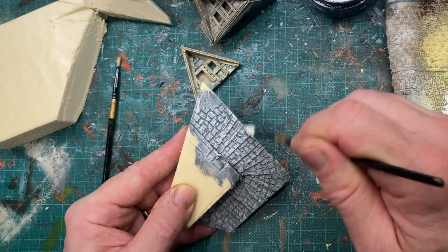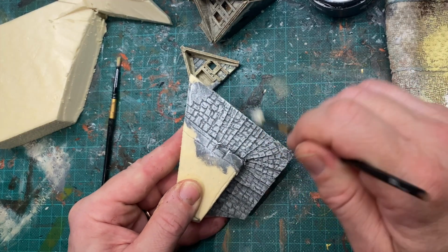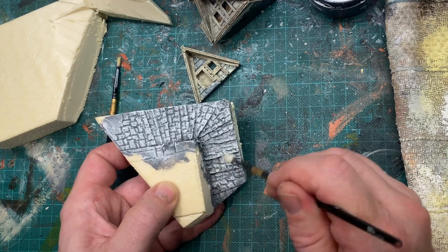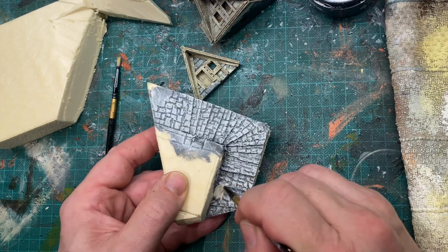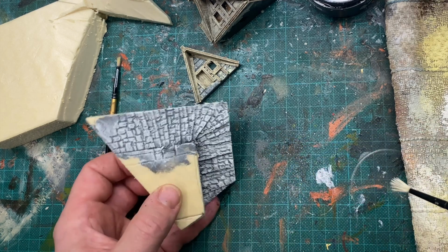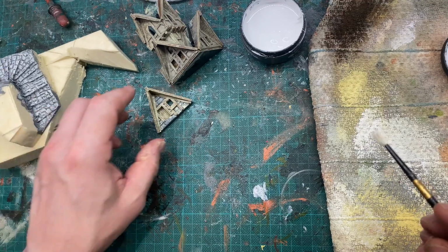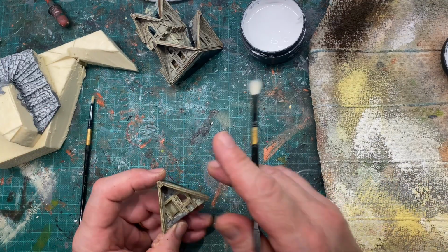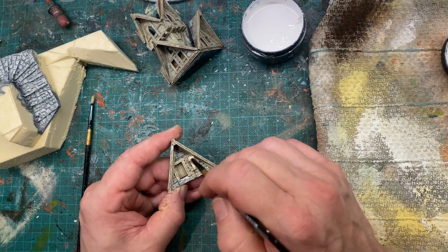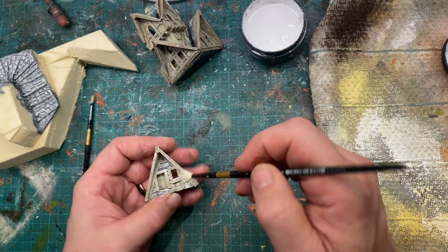White dry brushing over the stone. And over everything else.